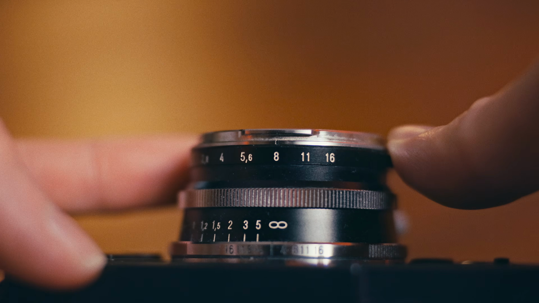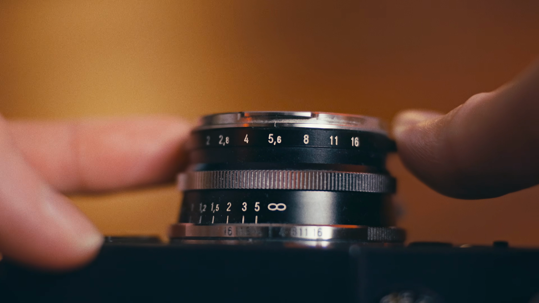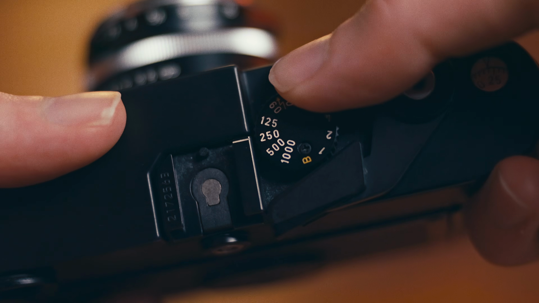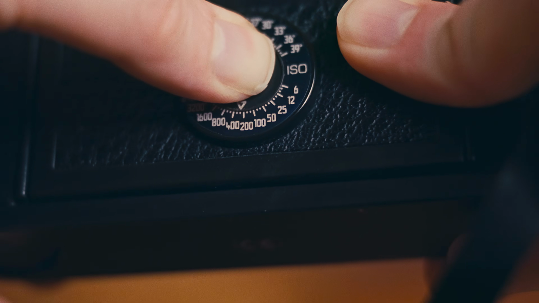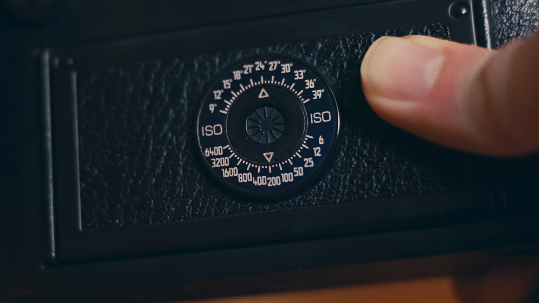So let's say we are at f8 on our aperture. If we then want to have a full stop of extra light coming into our cameras, we go from f8 to f5.6, which makes the lens open up more. And we can also do that with our shutter speed or ISO. For example, we go from 1/250th to 1/125th, or ISO 400 to ISO 200. All of these are one stop of extra light.